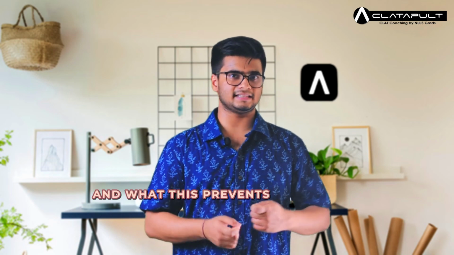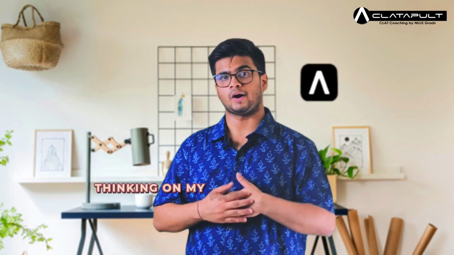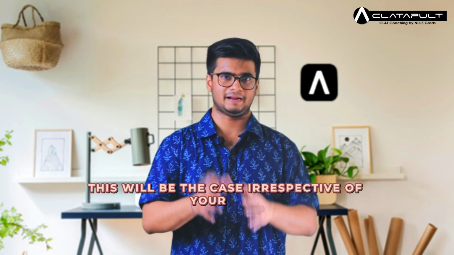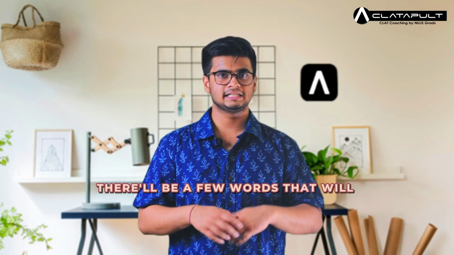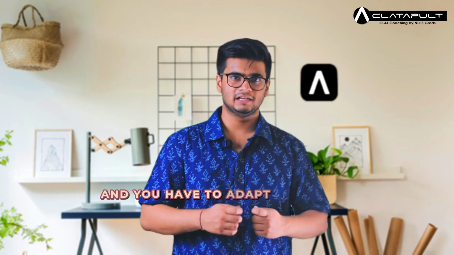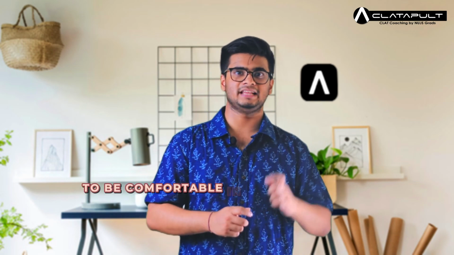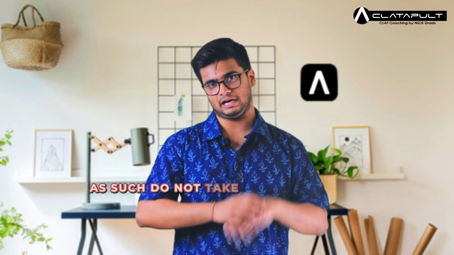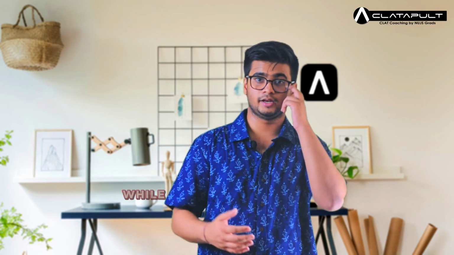And what this prevents is cognitive thinking on my part. Because in the CLAT exam, and trust me, this will be the case irrespective of your prep, there'll be a few words that will stump you and you won't know the meaning of. And you have to adapt to be comfortable in those uncertain situations. As such, do not take outside help or Google while giving the mock.